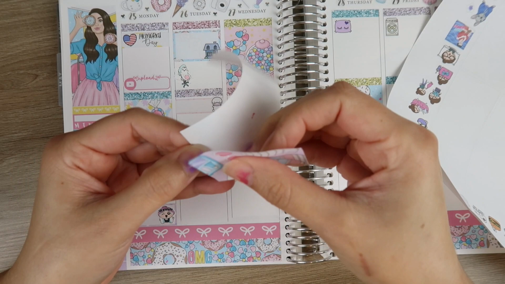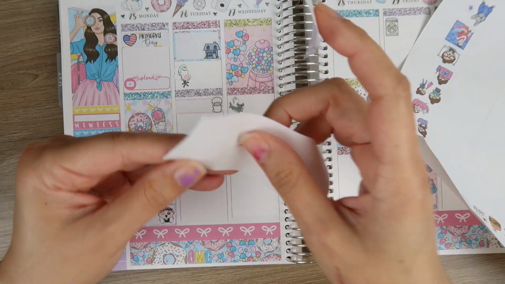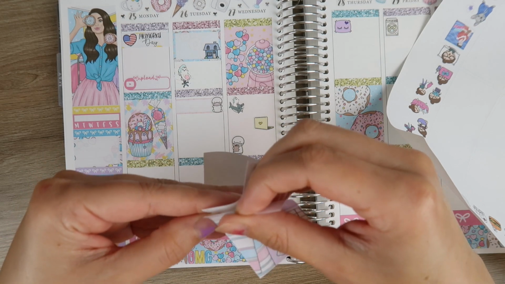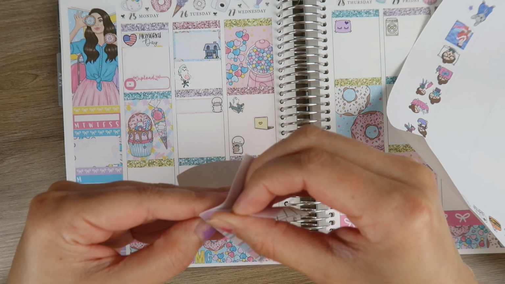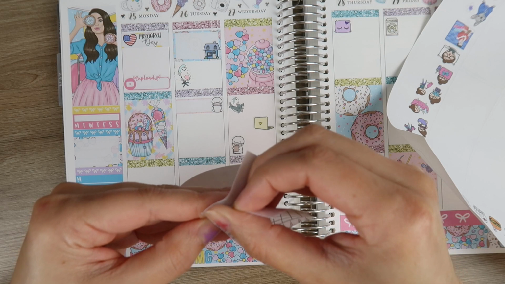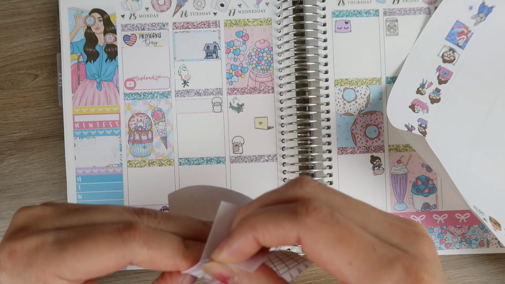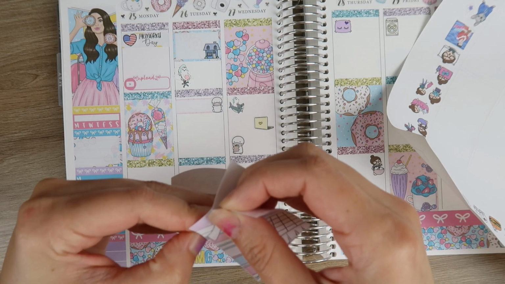I've got nail polish on. I'm sure there are other ways. I've tried other ways of leaving it on the page, but I like to have the whole sticker in my hand. So let me see if I can get this on here.